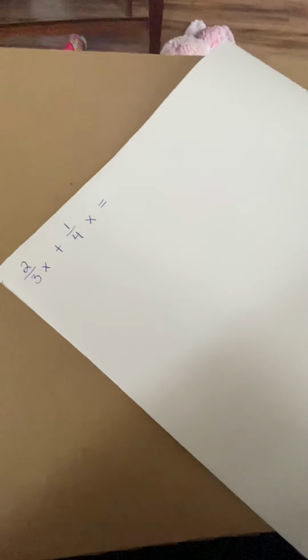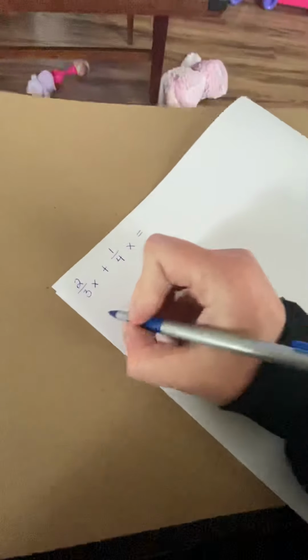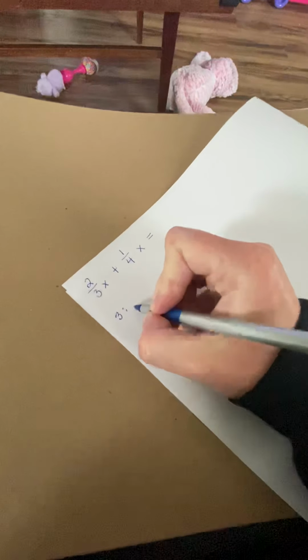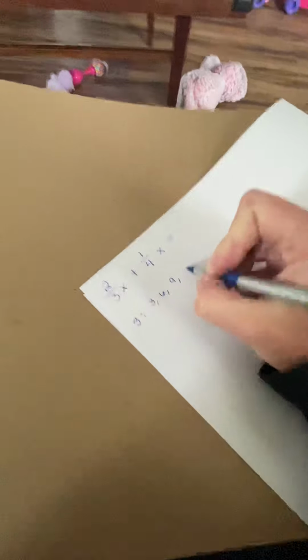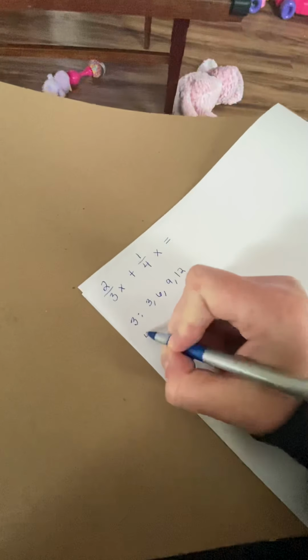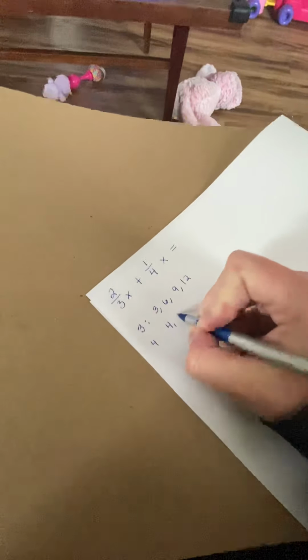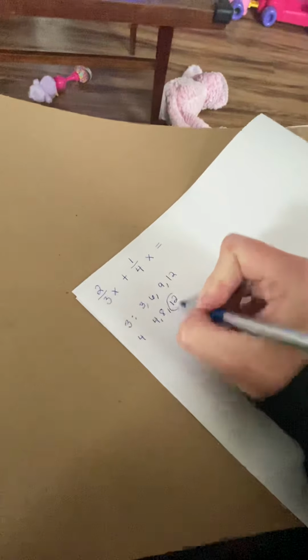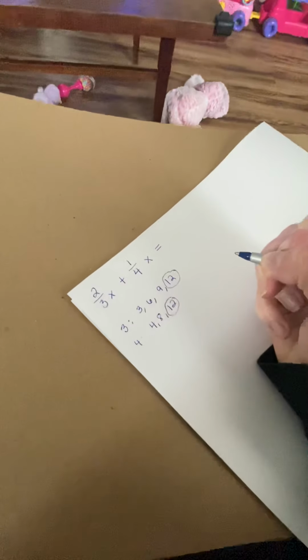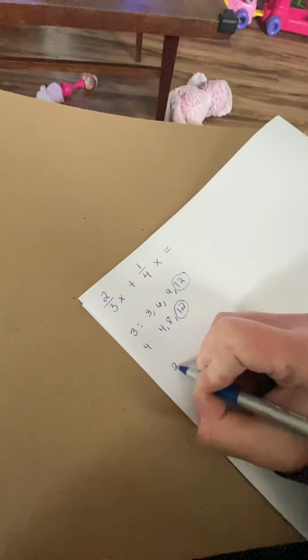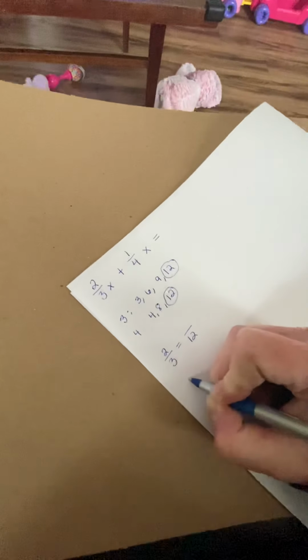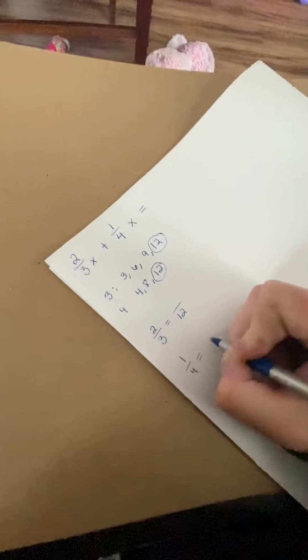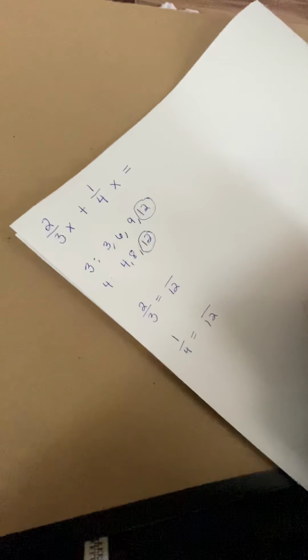I need to find a common denominator. So I am going to list the multiples of 3: 3, 6, 9, 12. List the multiples of 4: 4, 8, 12. I circle the common denominator. I need to change 2/3 to be 12ths and 1/4 to be 12ths.